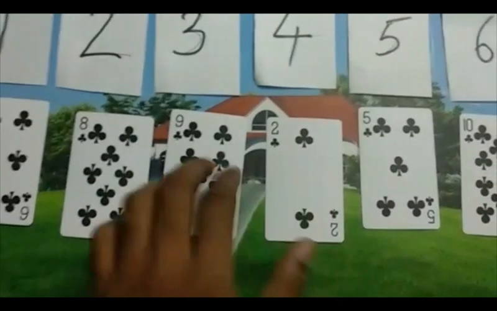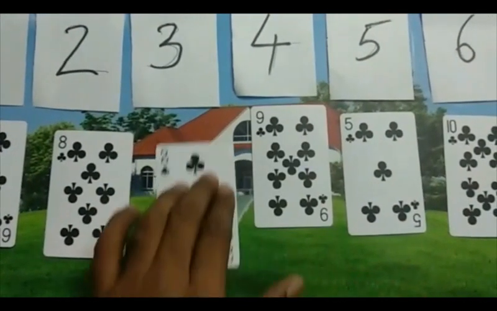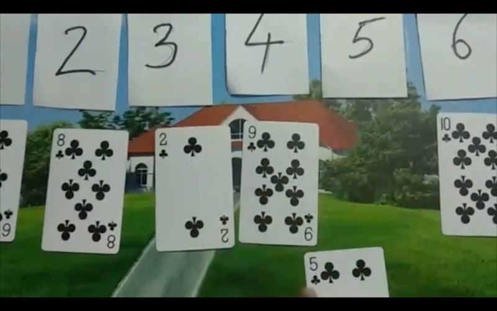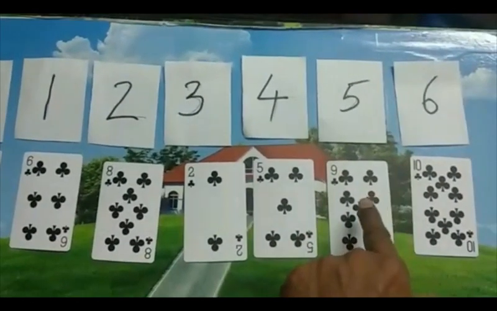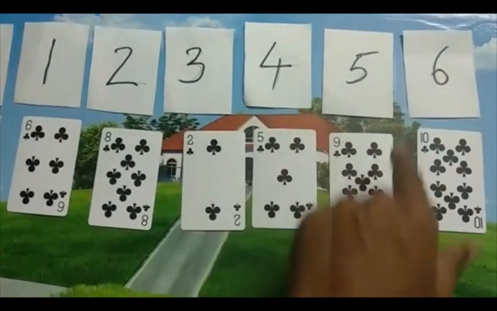Then 9 is greater than 2, again we have to swap. Then 9 is greater than 5, again we have to swap. So after the end of the second pass, the second largest element will be positioned in the correct position.